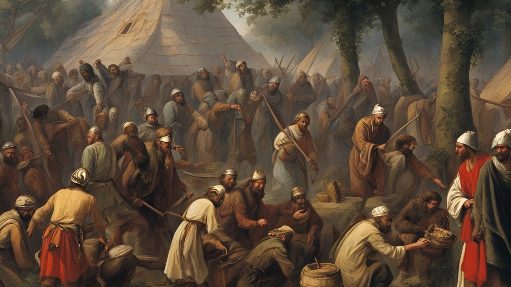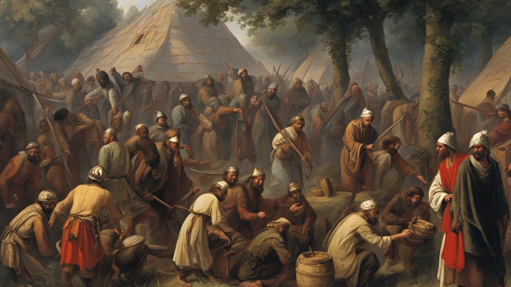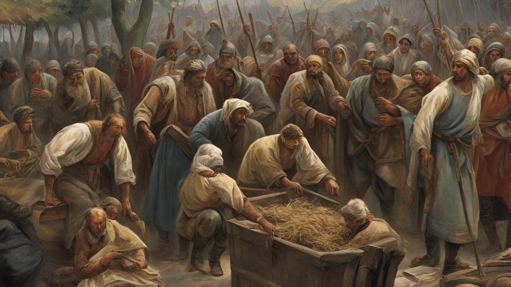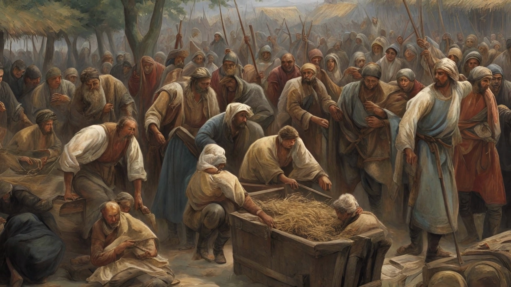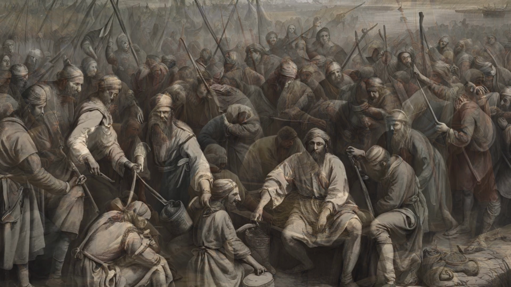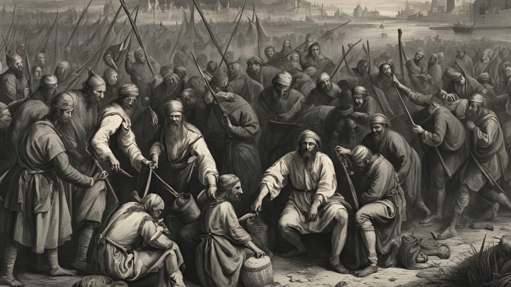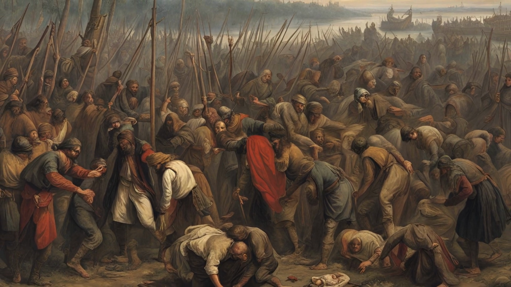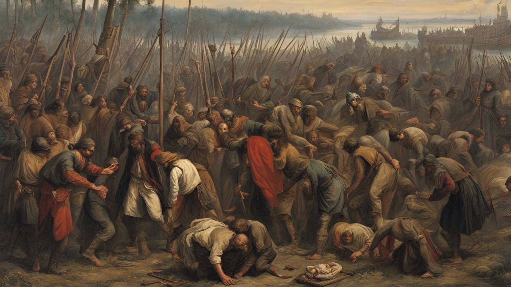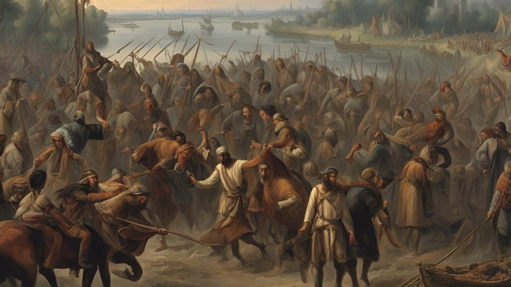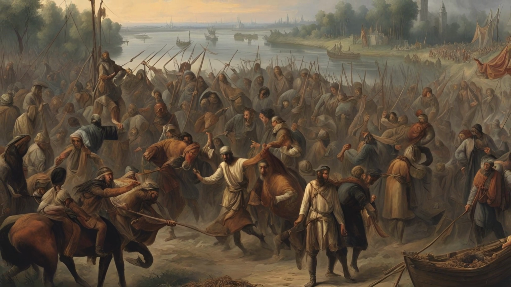The Slavic slave trade, a complex and often overlooked aspect of European history, unfolded over centuries, intertwining with the rise and fall of empires, shifting economic structures, and social dynamics. This extensive trade primarily involved the enslavement of Slavic peoples from Eastern Europe, particularly in the regions we now know as Poland, Ukraine, and the Balkans.